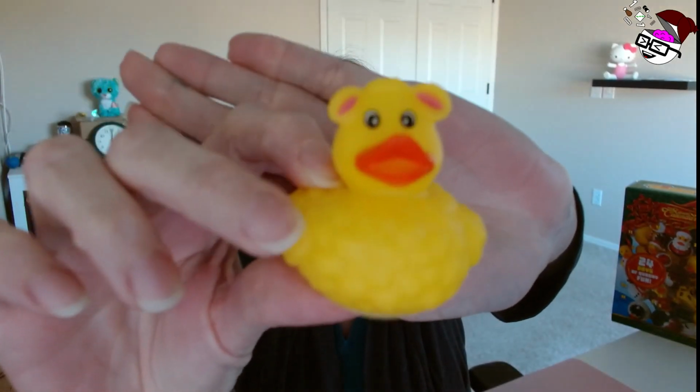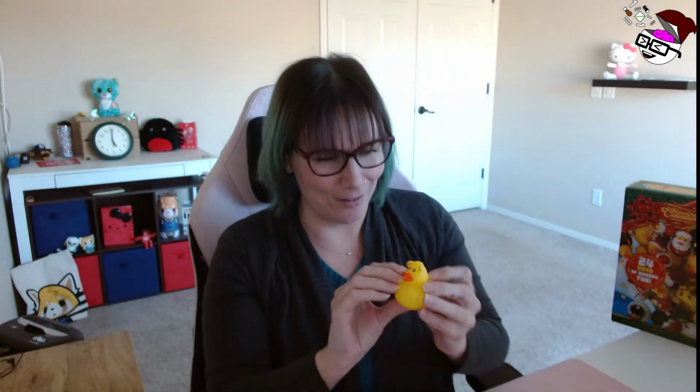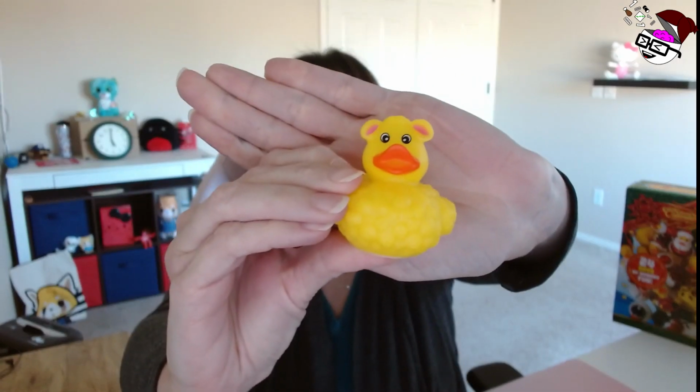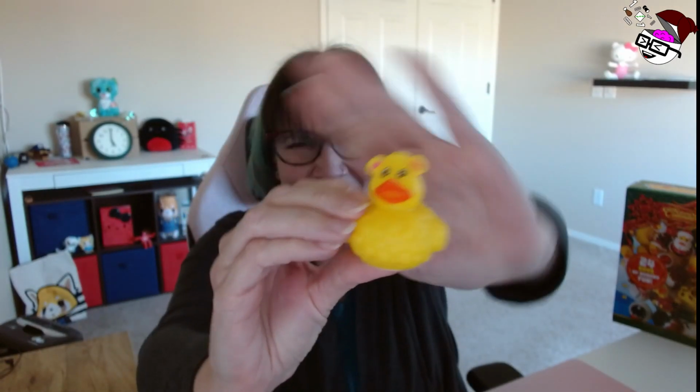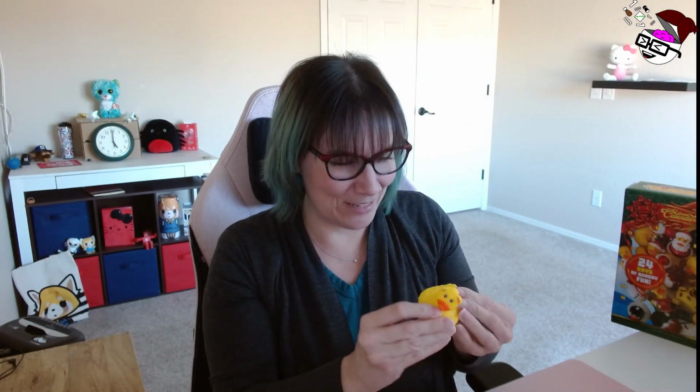There's what looks to be fur on here, and he has ears too. That's really, really adorable. Or maybe he's just wearing a coat. Anyhow, this is really cute. He's going to teach us all about completeness.